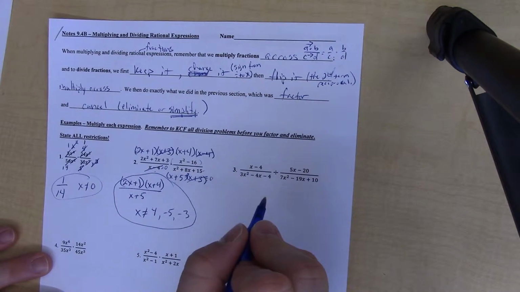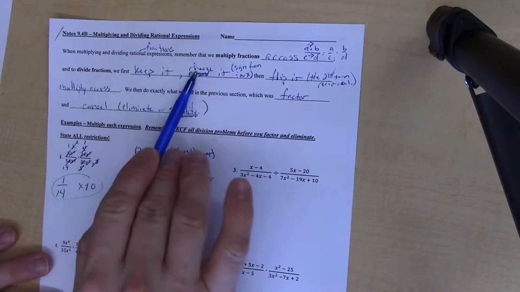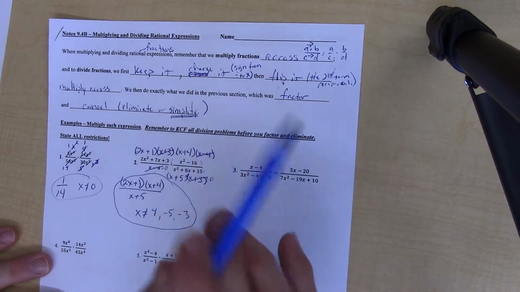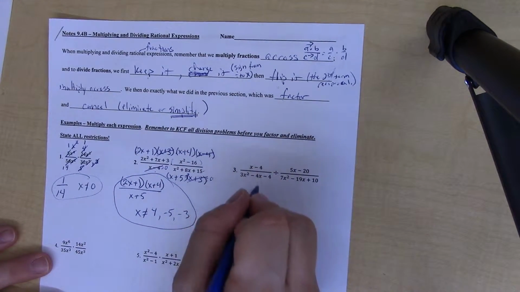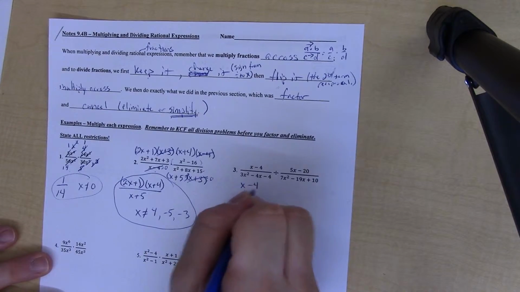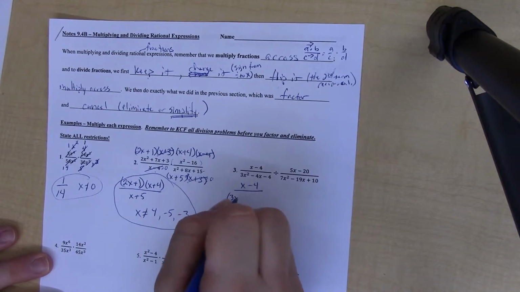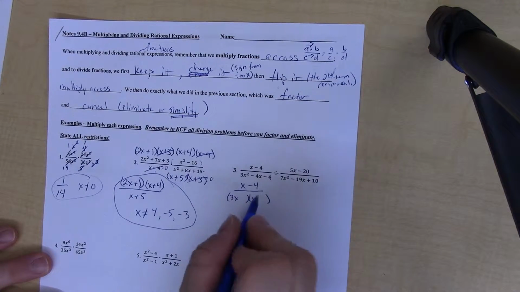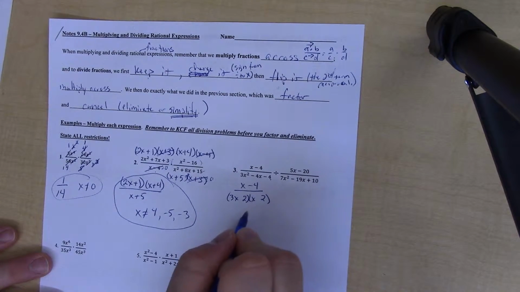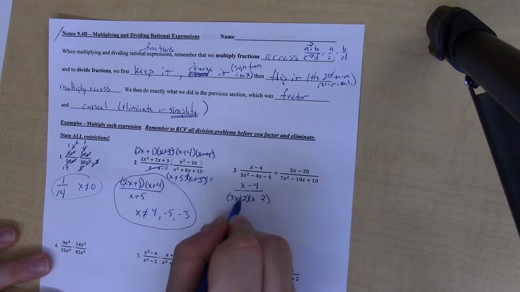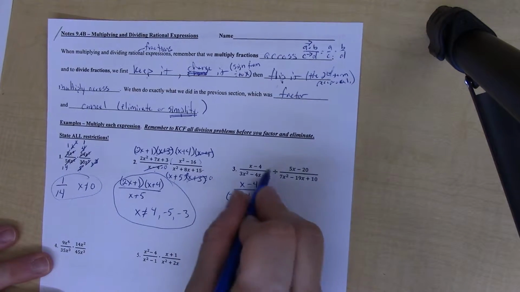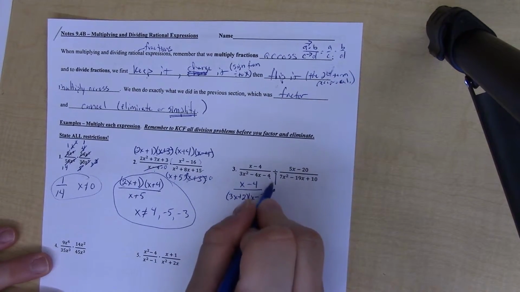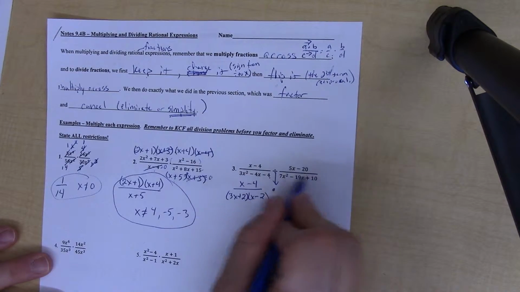For divide, though, divide, again, keep it, change it, flip it. Right? So we keep the first term. I'm going to factor it out at the same time. X minus 4 over 3x and x. Factors of 4 are 4 and 1, 2 and 2. I'm here to tell you that's how it worked out. Plus, minus, change it to a divide sign, flip this fraction.